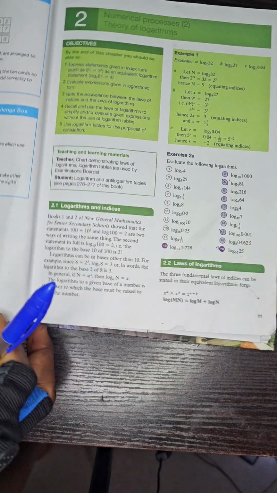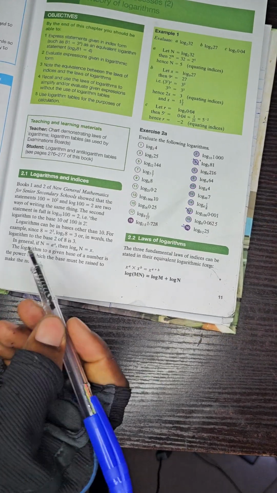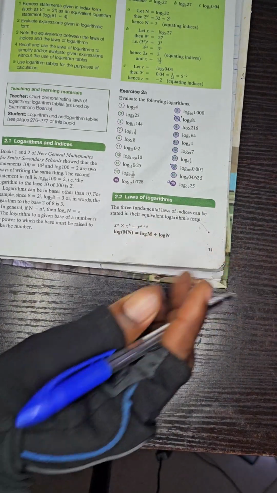Everyone, welcome to this class. We're still in chapter 2 of book 3. Here we are going to deal with the laws of logarithm.